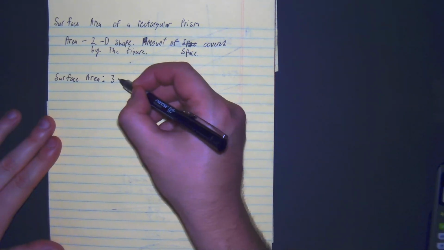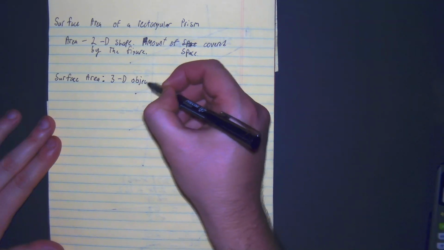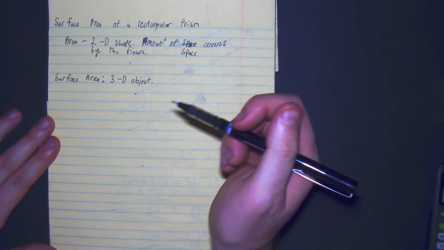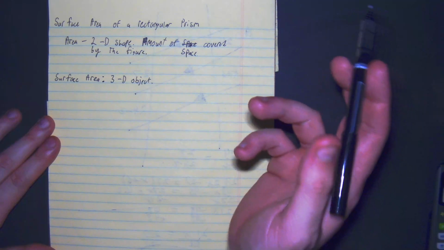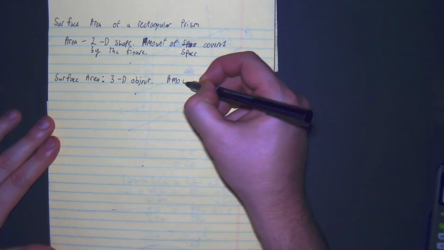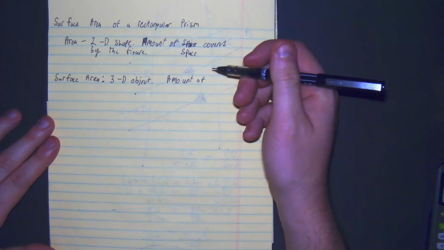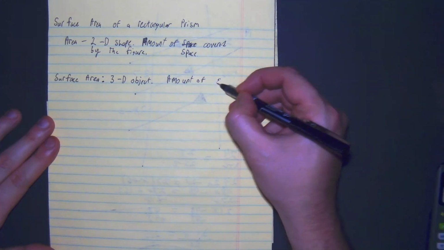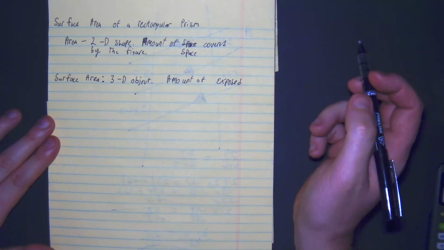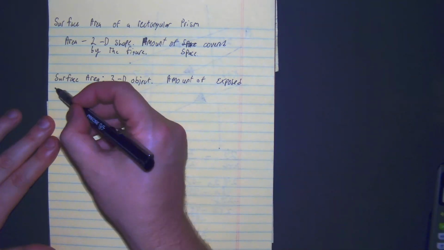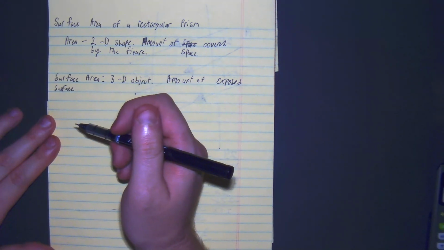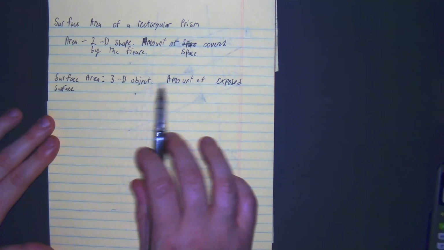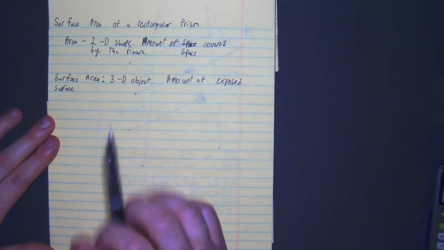Surface area, this is dealing with a 3D object. And what's different here is it's the amount of exposed surface. It's the amount of exposed surface covered by the figure.